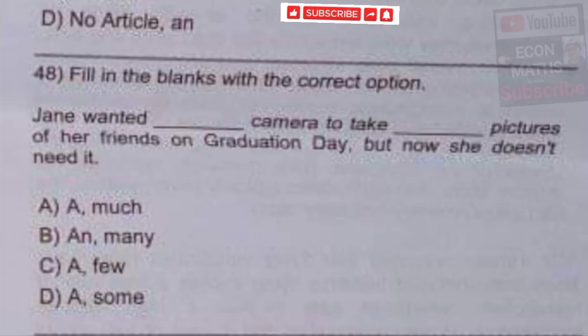Next question is, Jane wanted dash camera to take dash pictures of her friends on graduation day, but now she doesn't need it. The options are a much and many, a few, a some. So I guess the correct option is, Jane wanted a camera to take some pictures. So I guess option D would be correct in this case.